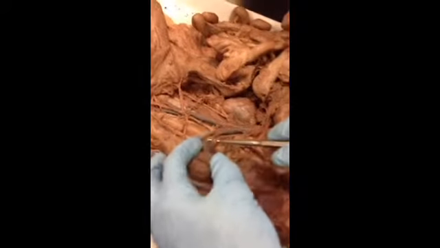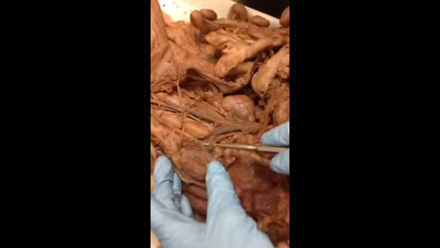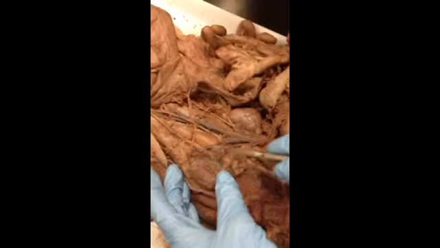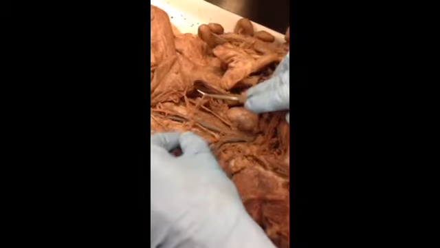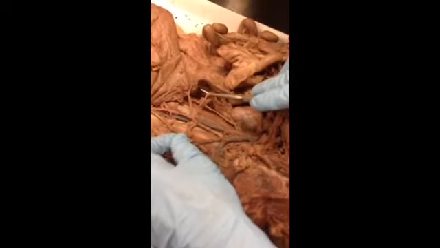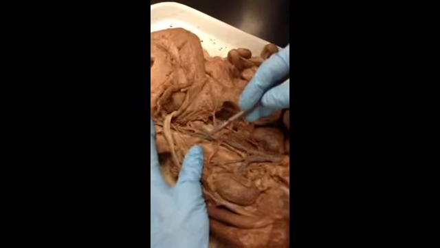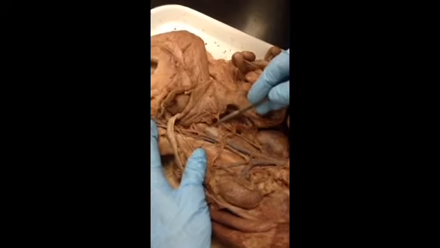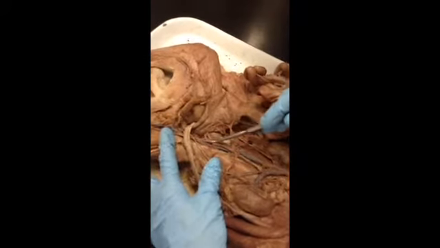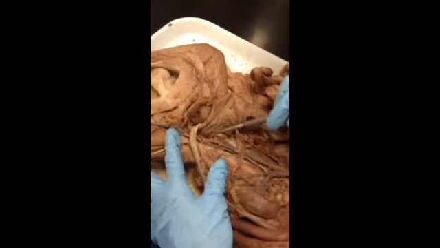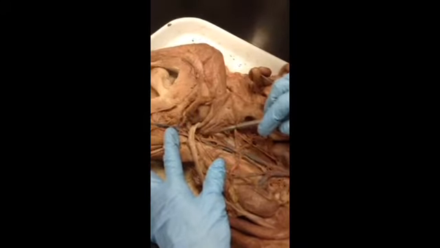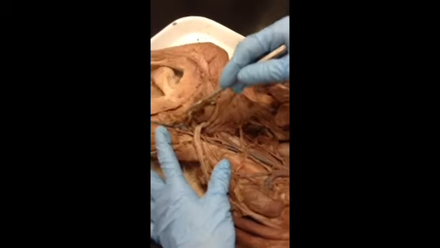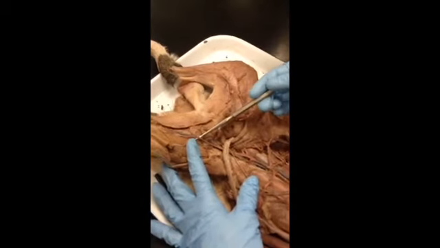We have a hepatic artery going to the liver. A renal artery going to the kidney. These are gonadal arteries going to the ovaries. These are iliolumbar arteries, lower back. Here are the external iliac arteries, internal iliac arteries, caudal artery, femoral artery.